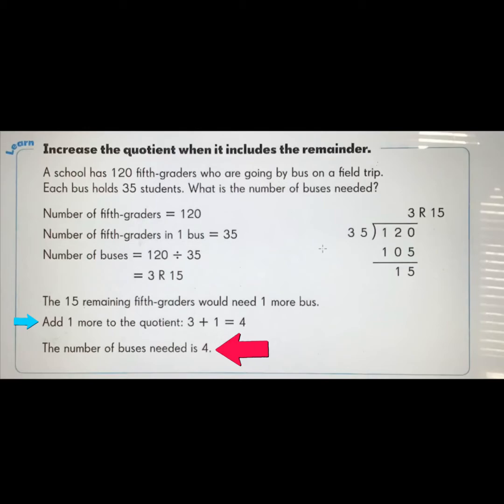So we have 3 full buses, which will need to include another bus for our 15 remaining fifth graders, which will give us a final answer of 4 buses needed. This is just one example of how you can increase the quotient, your answer, when it includes a remainder. Let's take a look at another example.